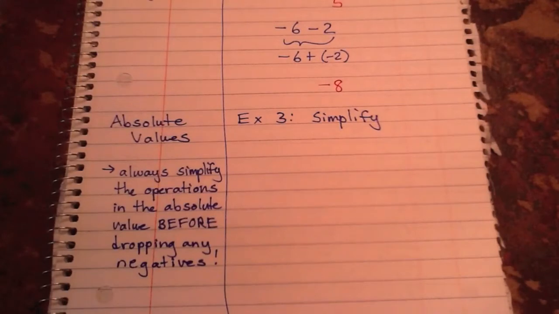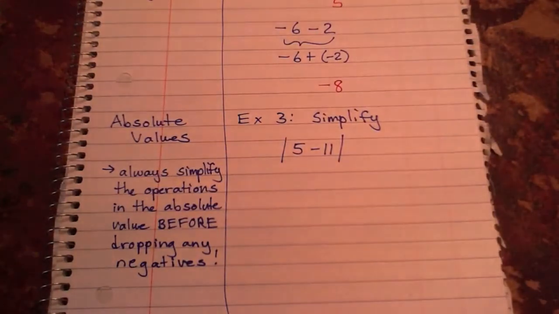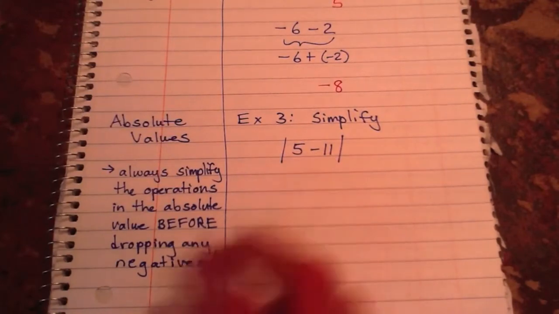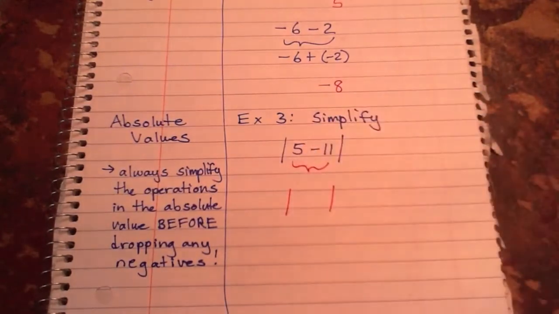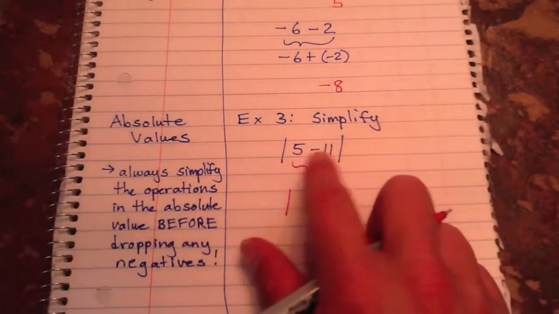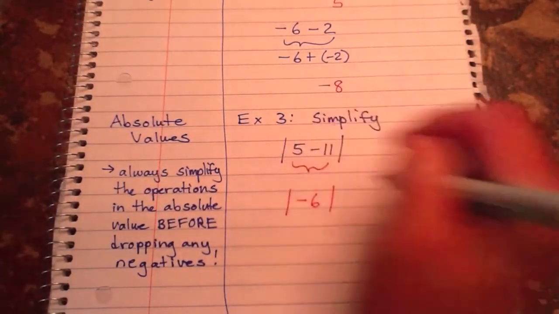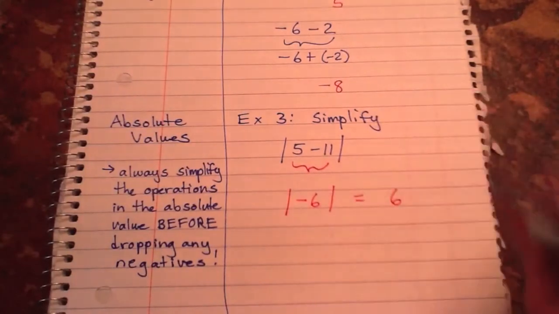So the example is the absolute value of 5 subtracting 11. So what I don't want you to do here is say, oh, I can't have a negative, so I'm just going to add these. You need to think simplify, then take absolute value. So I simplify what's in there, keep my absolute value. The difference, because they're opposite signs, so the difference right here is 6. Negative goes with the 11, which is the larger. So -6. Now I take the absolute value of my answer, and that is 6.